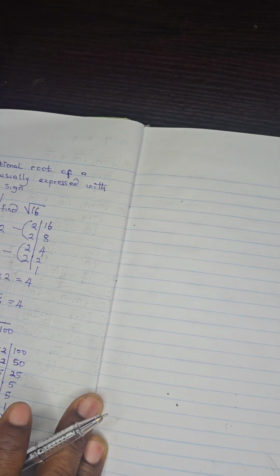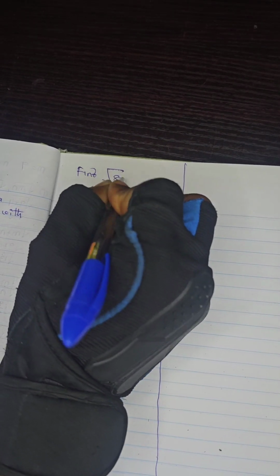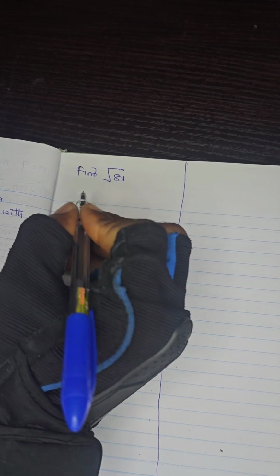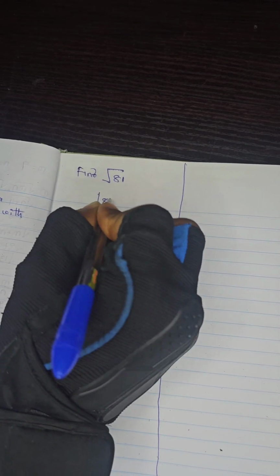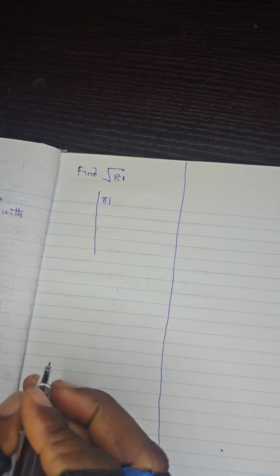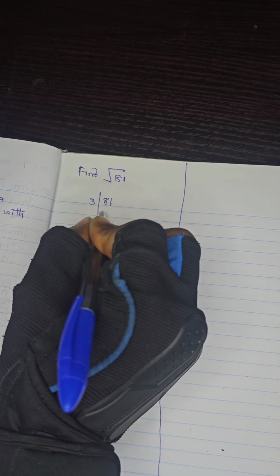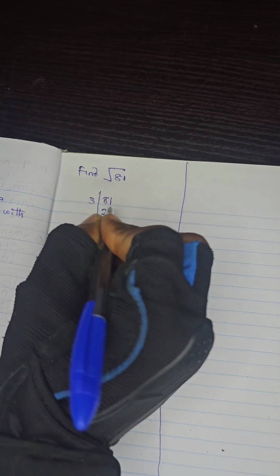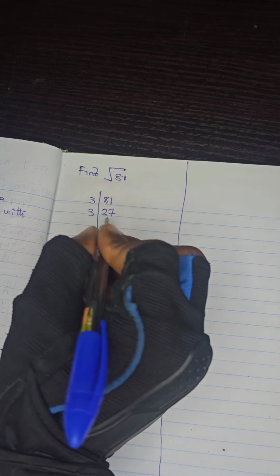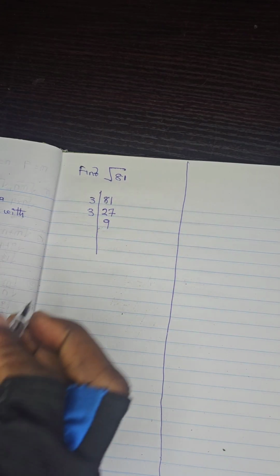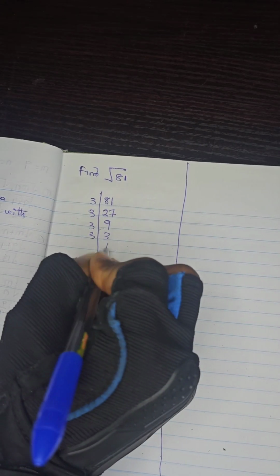The next number I want to pick, let me say I pick 81. Let me just draw this line here. Let's say find the square root of 81. Now you factorize it. What's the smallest number that can divide through 81? It's 3. When 3 divides 81, you get 27. The smallest number that can go through 27 is still 3. 3 goes here, you have 9. The smallest number that can go again is still 3. You have 3, 3, and you have 1.